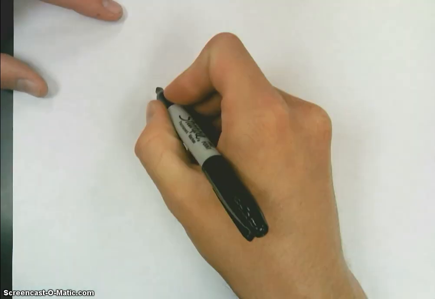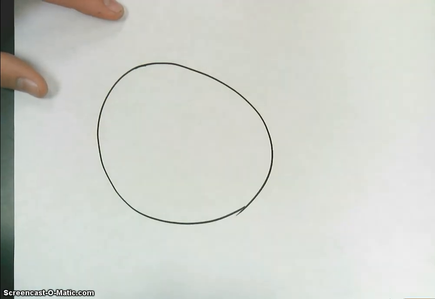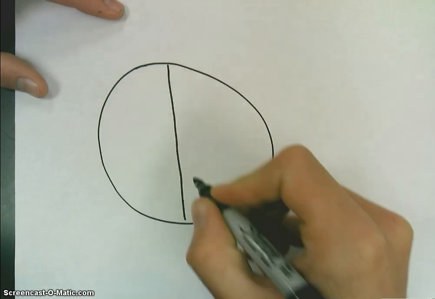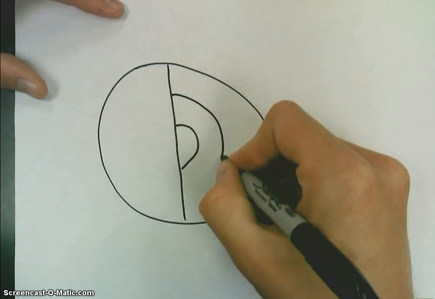All right, so here is a recap of what I think is the most important stuff you guys should have gotten out of this lesson. And so, first and foremost, you need to know that the center of the Earth is varied in composition, okay? And so we have a couple things here.